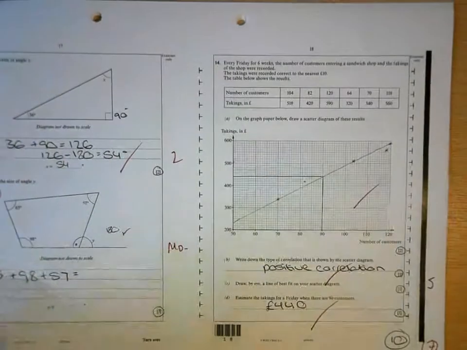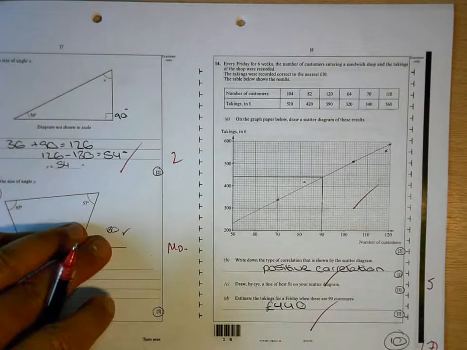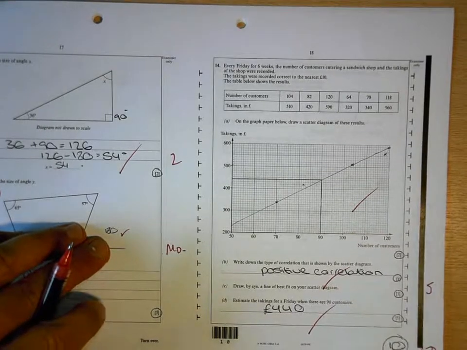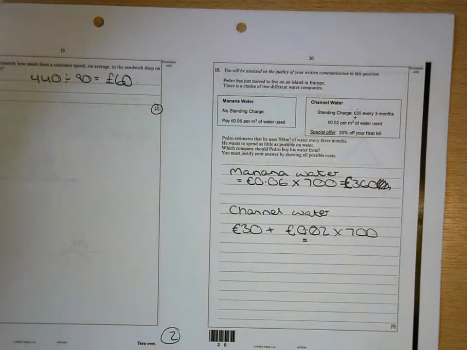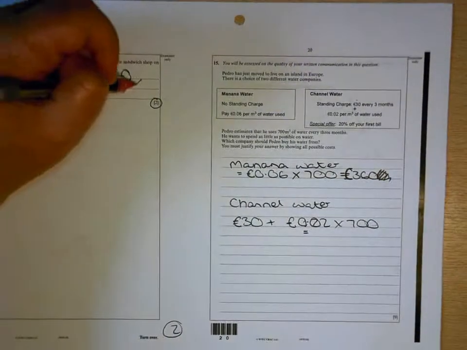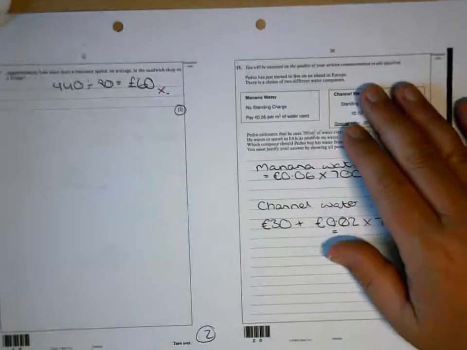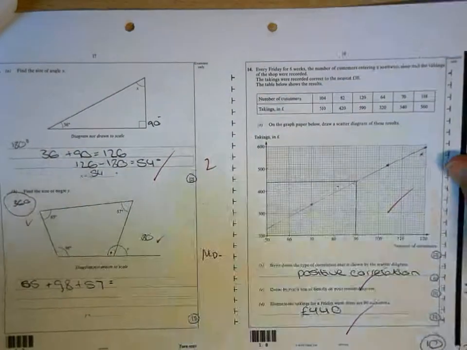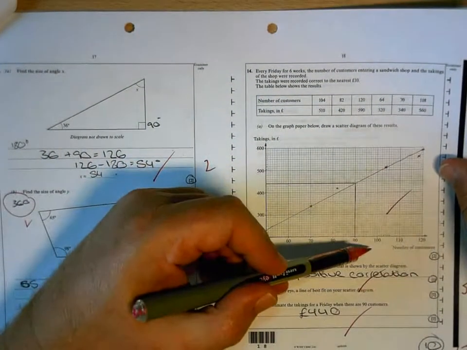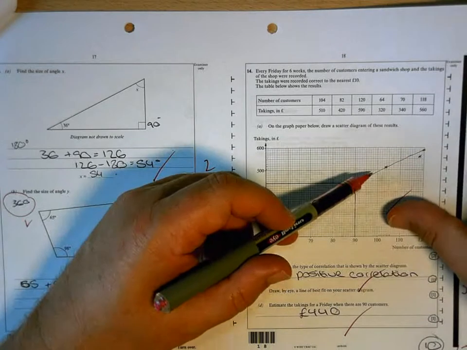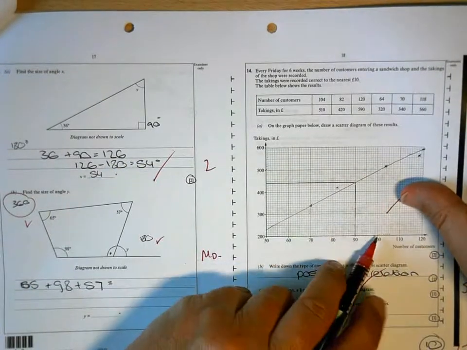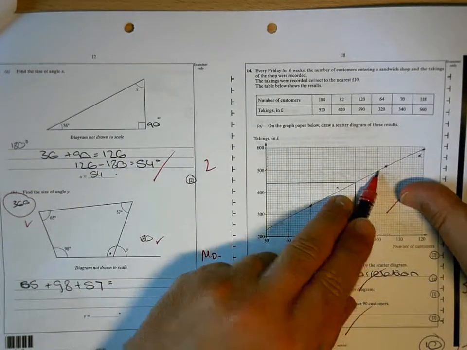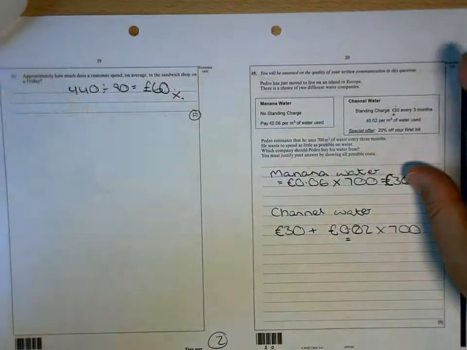440 divided by 90 is, yeah, you could do that, but it's a non-calculator paper, so that's going to be difficult, and it isn't going to give you 60. Choose something that's easier to work with. 100 is always easier. You should be able to divide by 100 without a calculator. So what you're looking for is 490 divided by 100.